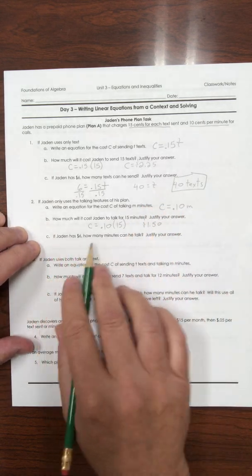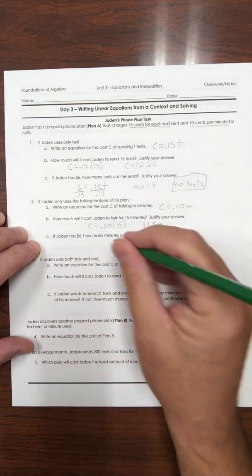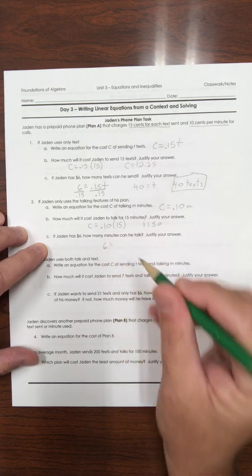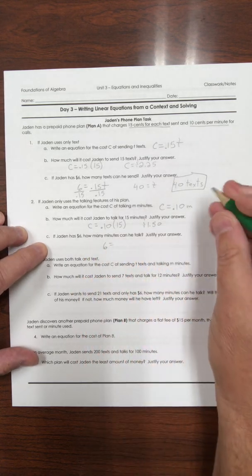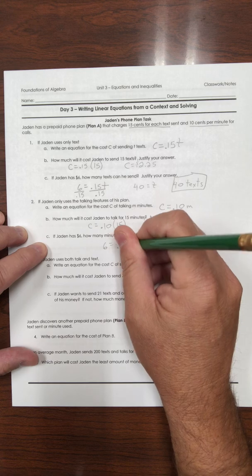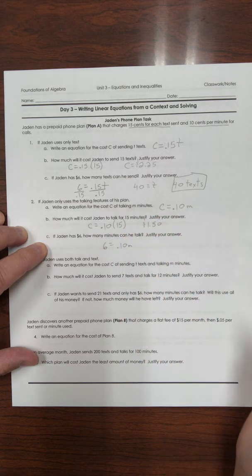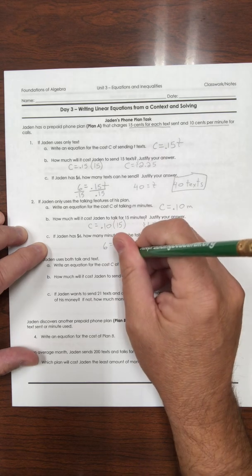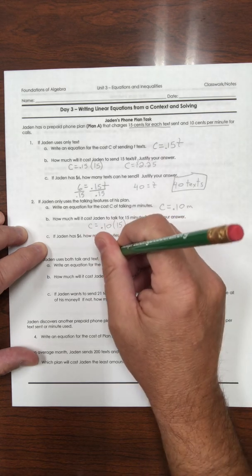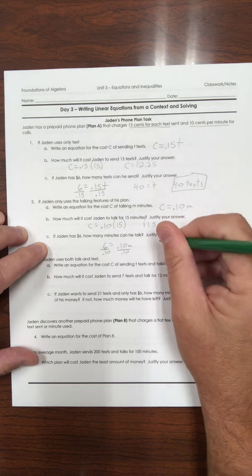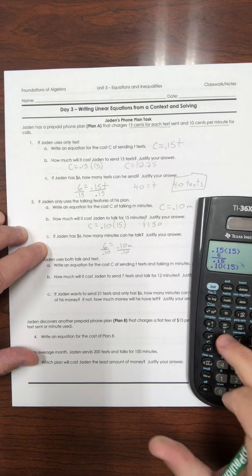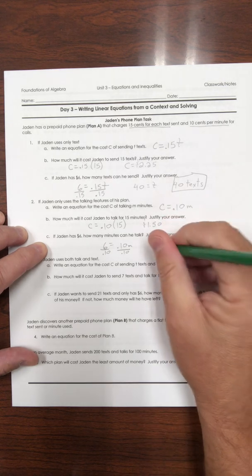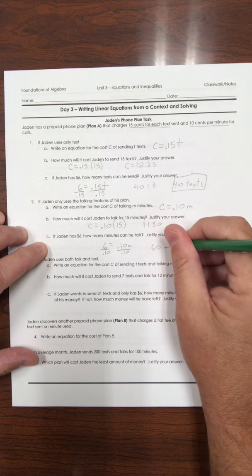So again, Jaden has $6 now. How many minutes can he talk? So my C becomes my 6, right? My C becomes my 6. How many minutes can he talk? There's my equation. I'm going to go back. I'm using this equation right here. Now I'm going to divide by 0.10. Create a fraction. So he can talk for 60 minutes.